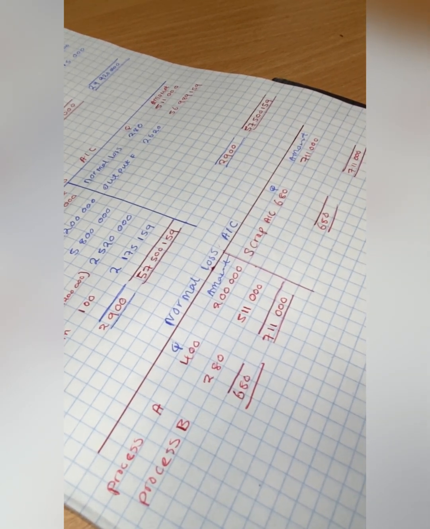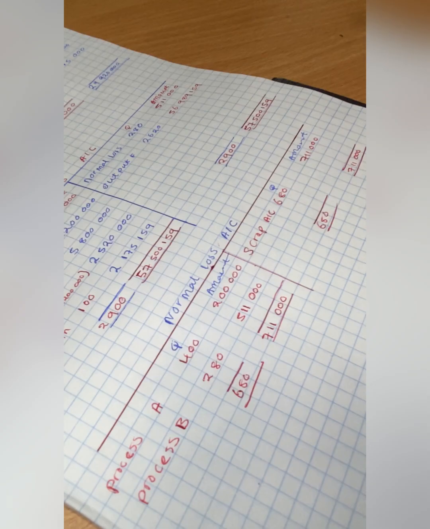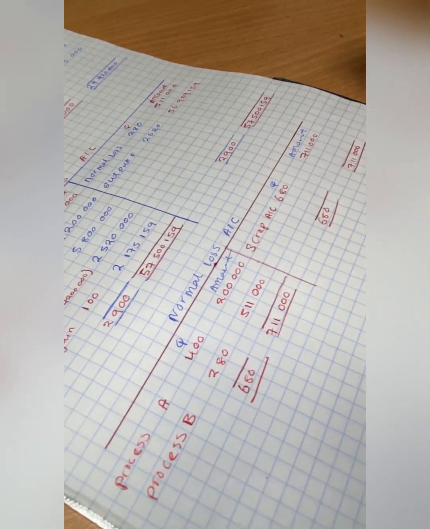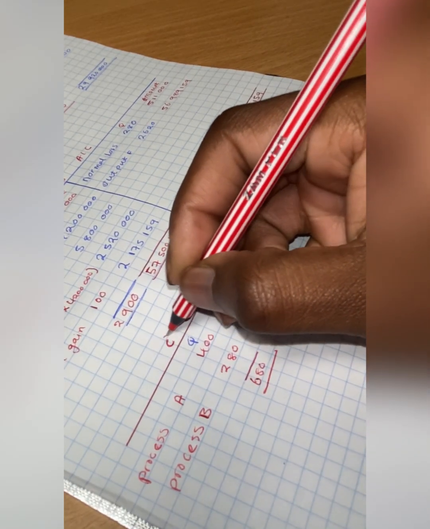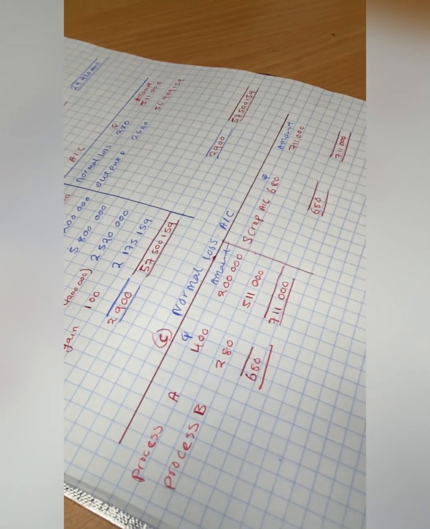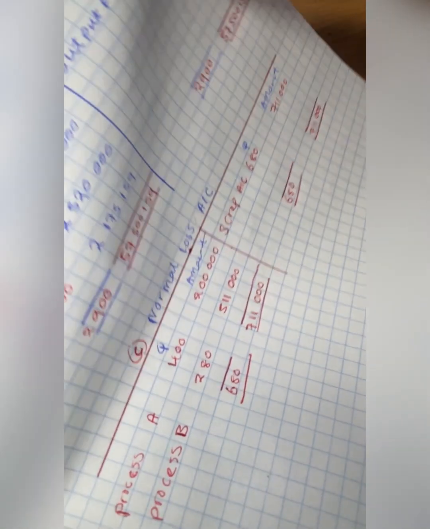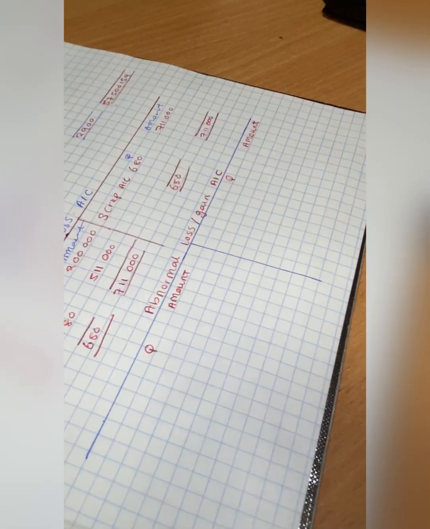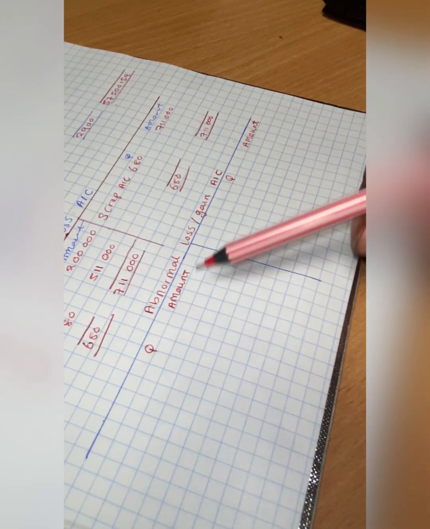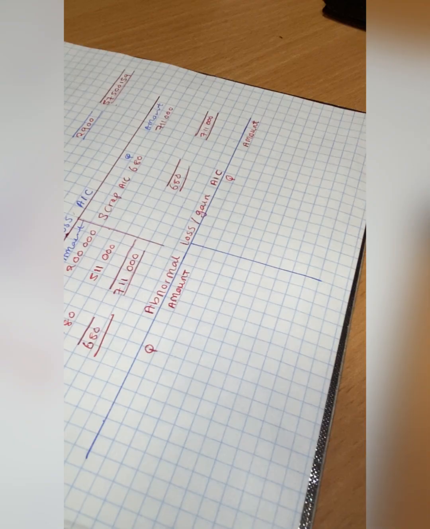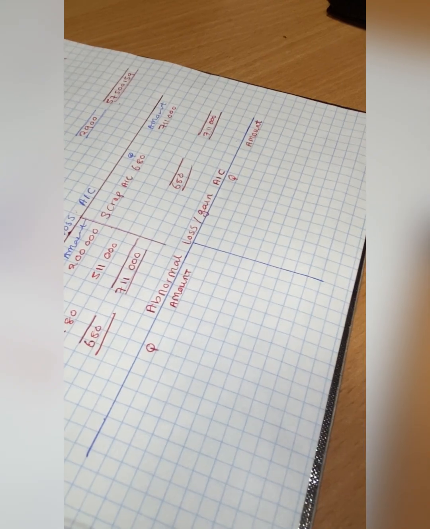Just simple and straightforward. With that being said, we can proceed to question C. So this was question C. We can go to question D, where they want us to do the abnormal loss. Okay, so the abnormal loss, the format is the same: quantity, amount, quantity, amount. Okay, so it's abnormal loss or abnormal gain.